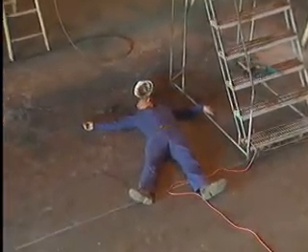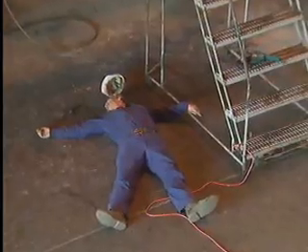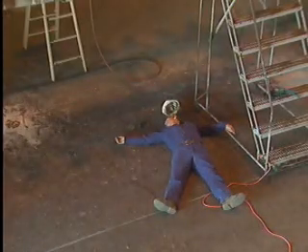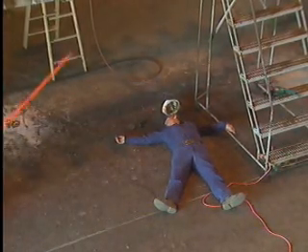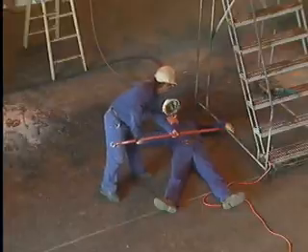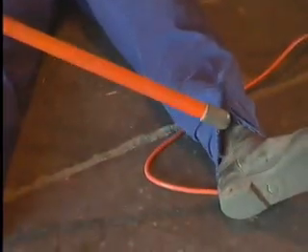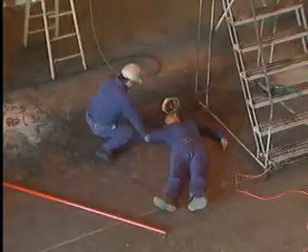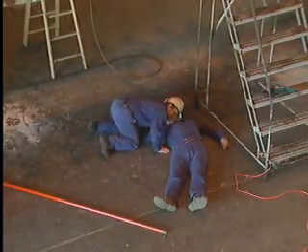In some cases, it might be possible to use a non-conducting pole or rope to separate the victim from the electrical source. In any case, though, you should not touch the victim with any part of your body. If you touch the victim with any part of your body, you may get an electrical shock too. If you use a non-conducting pole or rope, you can move the victim without touching him.